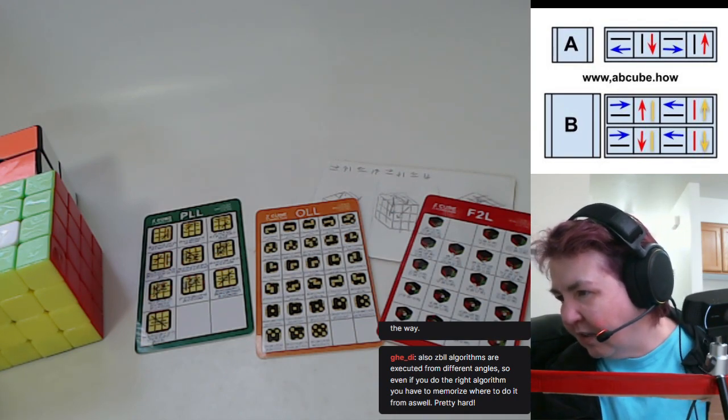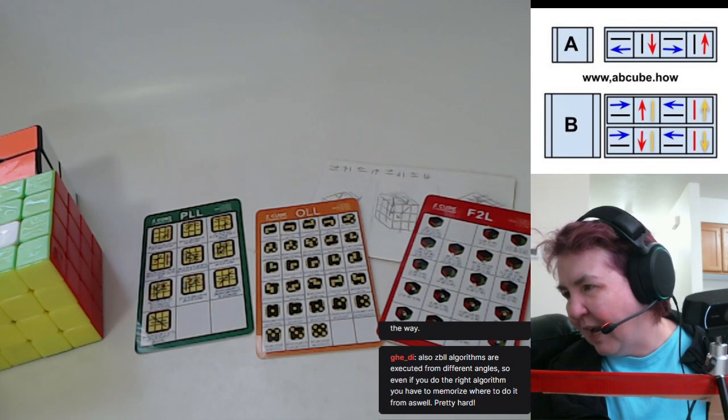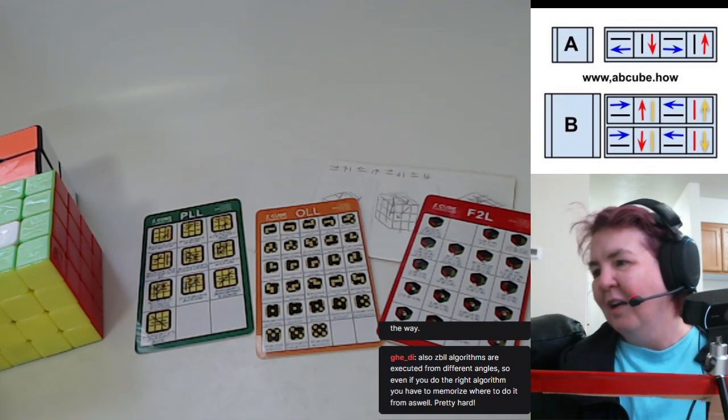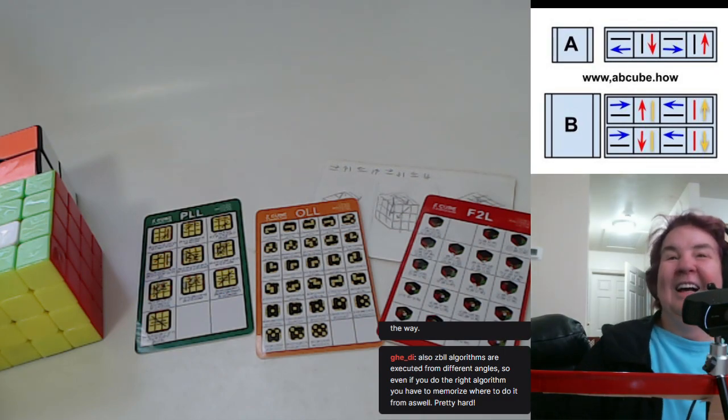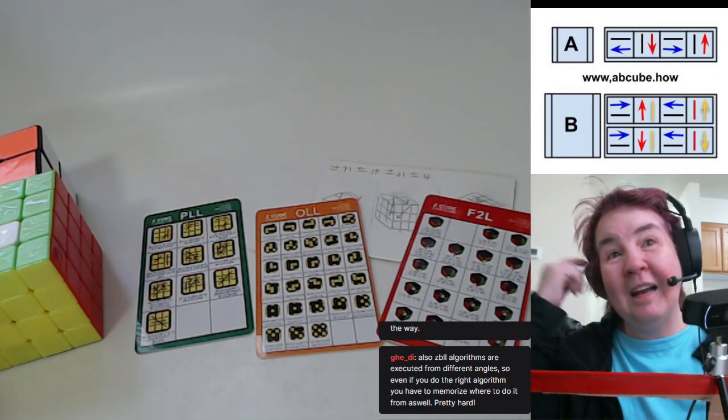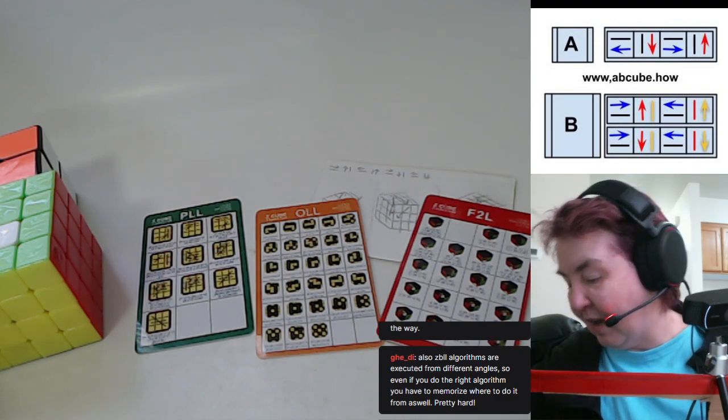Also, ZBLL algorithms are executed from different angles, so even if you do the right algorithm, you have to memorize where to do it from as well, pretty hard. So yeah, I tip my hat to speed solvers.